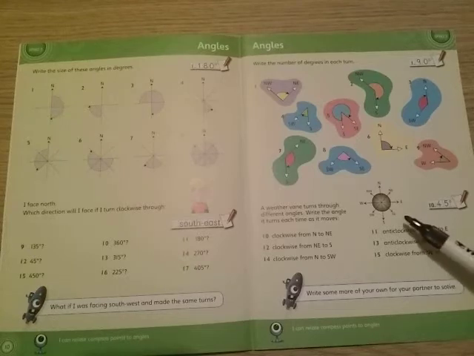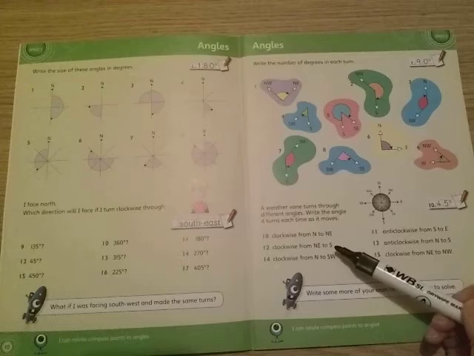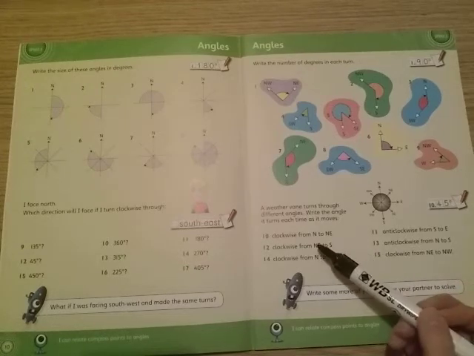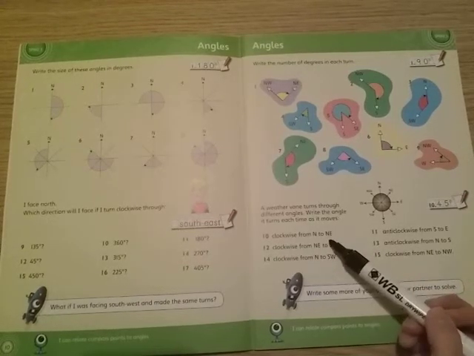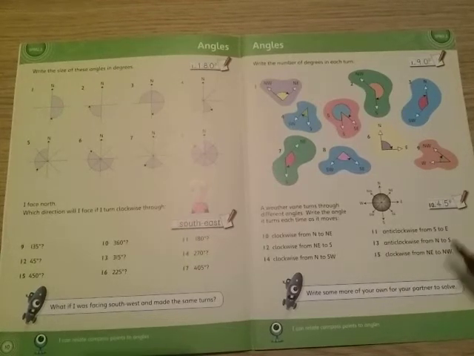For your second page, can you work out the size of the degrees if you do each of these turns? And finally, you've got another compass rose. Can you work out how big the angle is if you turn clockwise from north to northeast, if you went anti-clockwise from south to east?